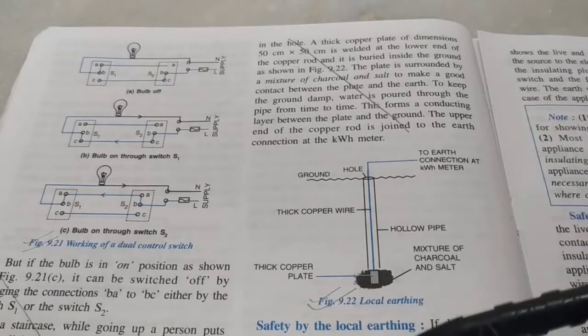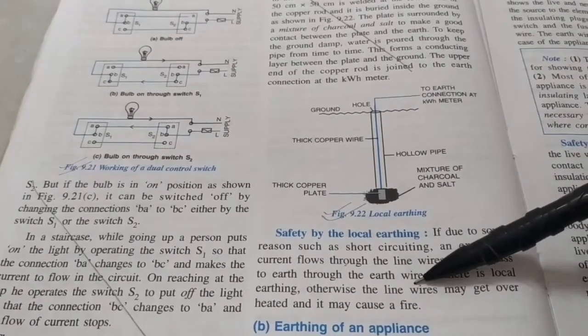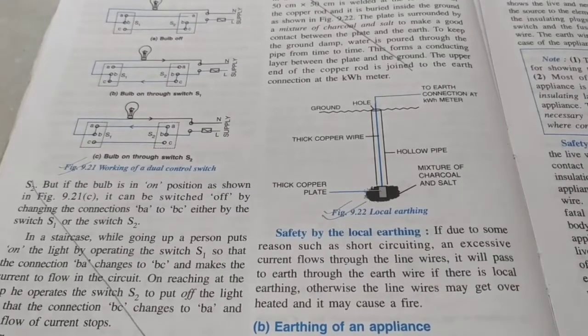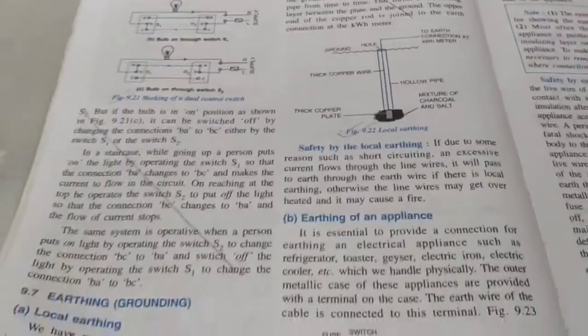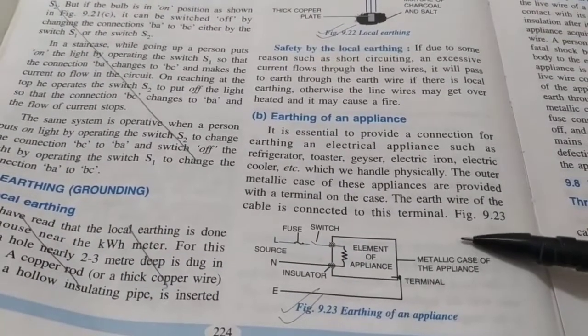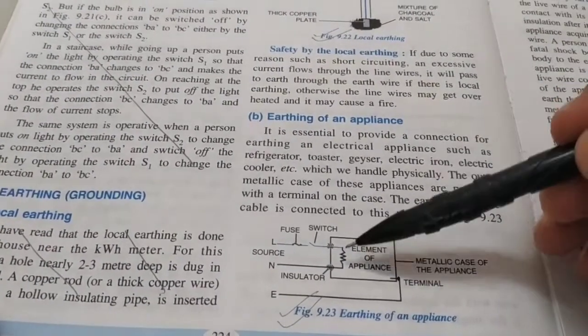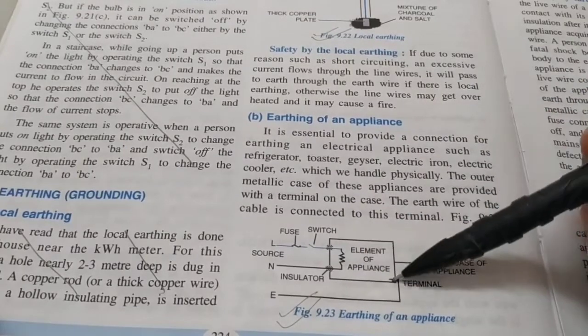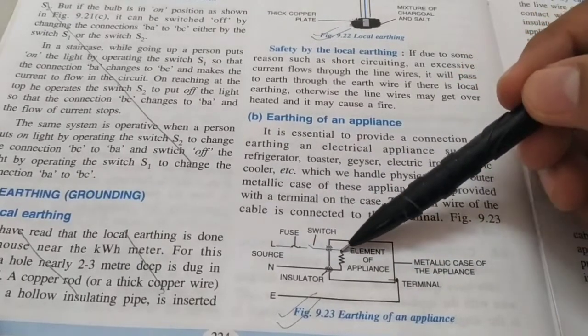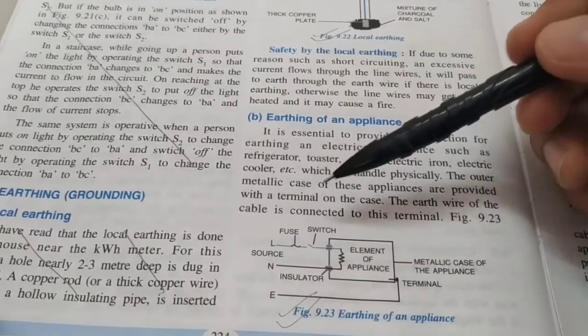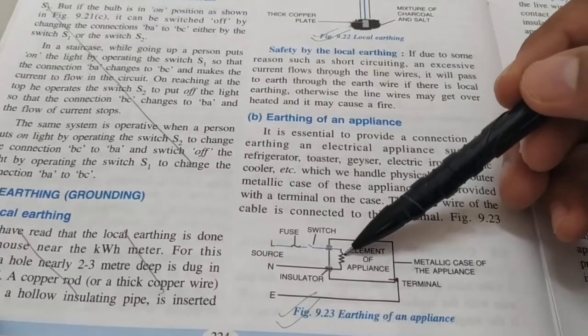Otherwise, the line wires are not the live wire. Line wire is all three wires combined coming from the substation. But how does earthing protect us? Let's study this with the help of this diagram, which again has to be practiced. Earthing of an appliance. Imagine this is an AC unit. It's a metal case. Live wire enters inside and neutral wire exits. There is a fuse, there is a switch. Perhaps there is a heating element which makes it work.